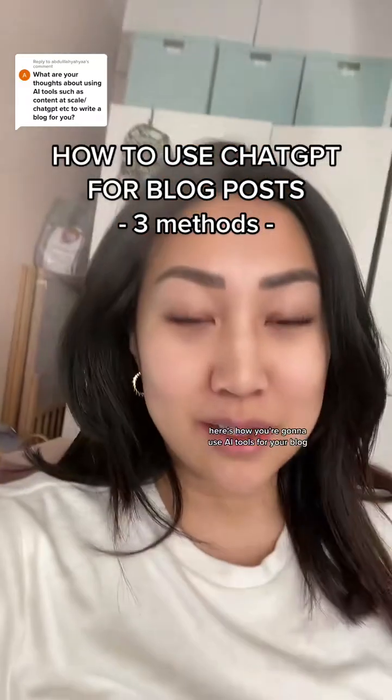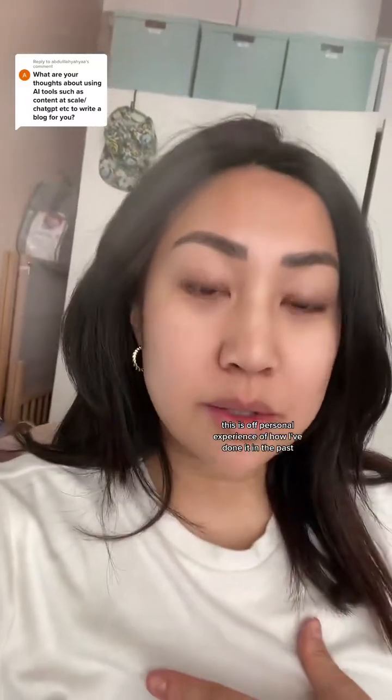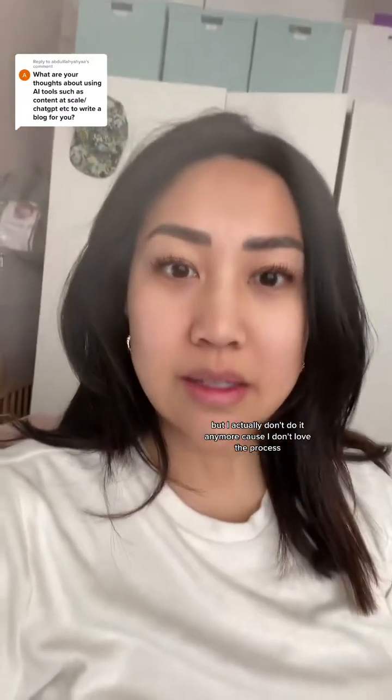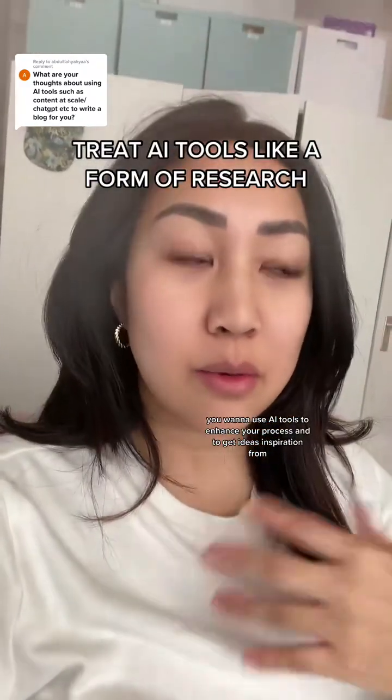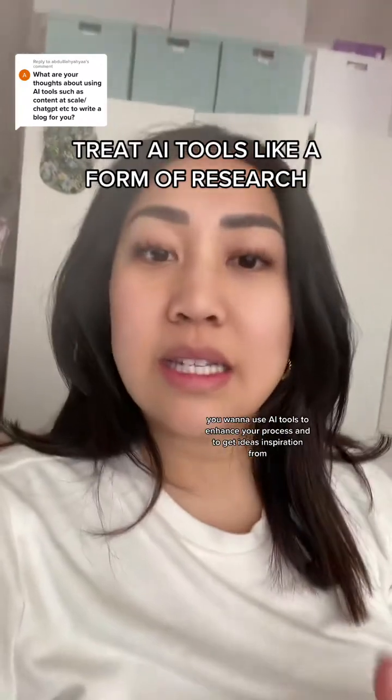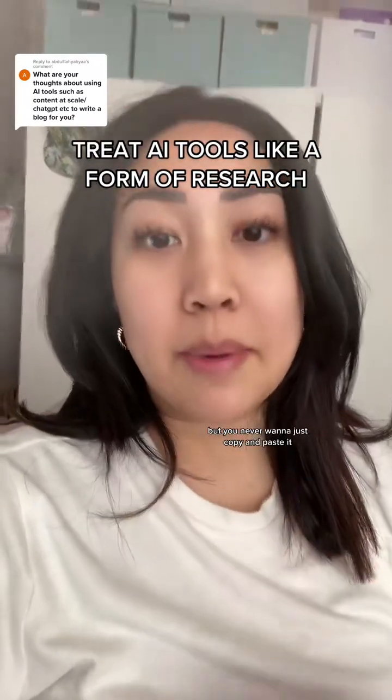Here's how you're going to use AI tools for your blog. This is off personal experience of how I've done it in the past, but I actually don't do it anymore because I don't love the process, but maybe it'll help you out. Okay, so no matter what, you want to use AI tools to enhance your process and to get ideas and inspiration from, but you never want to just copy and paste it.